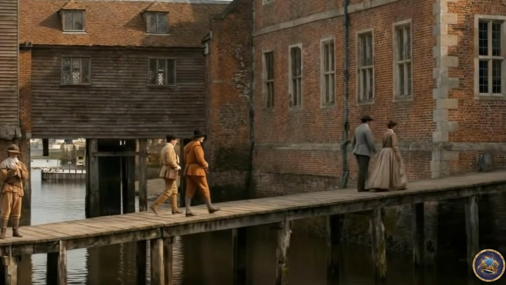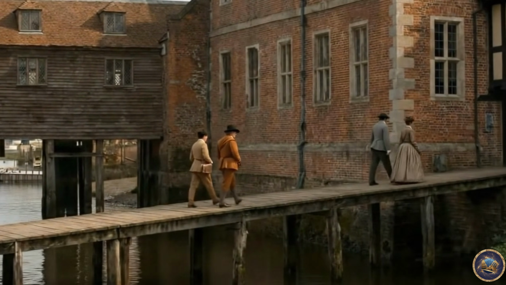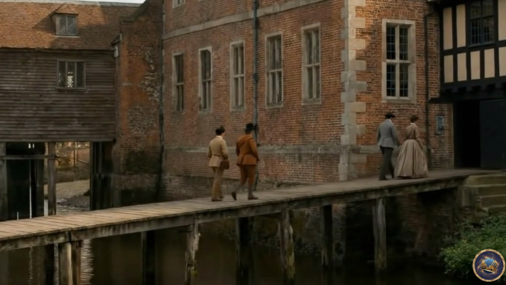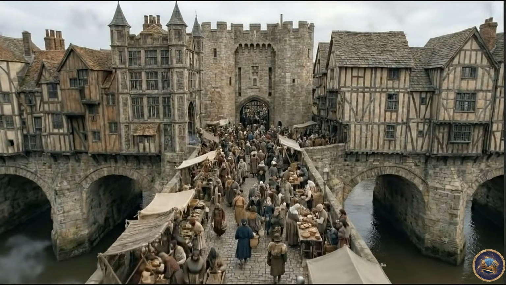And thanks to AI, we're able to visualize these beautiful moments in history in ways that were never possible before.